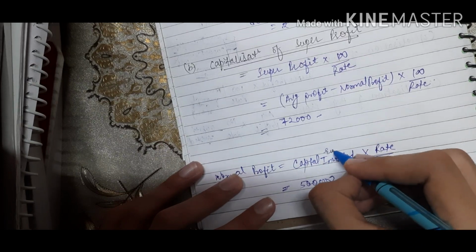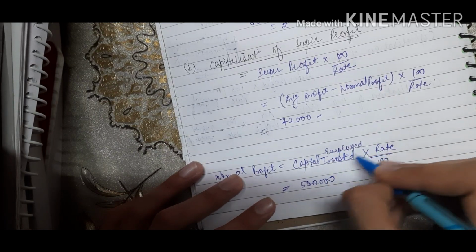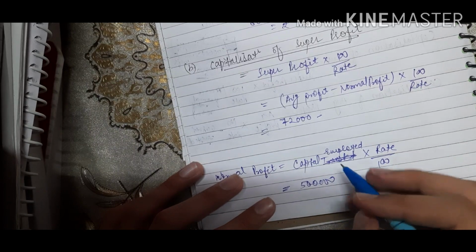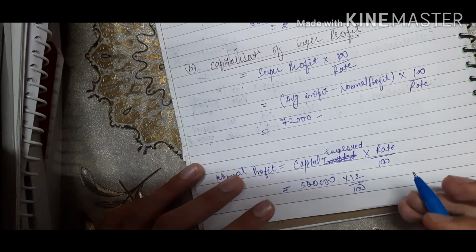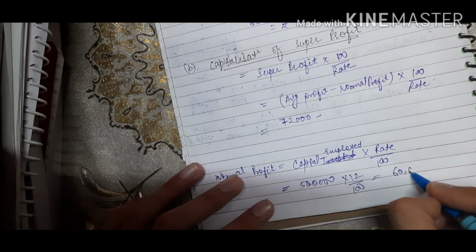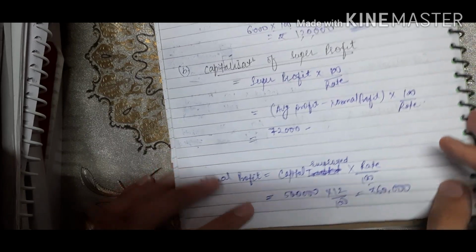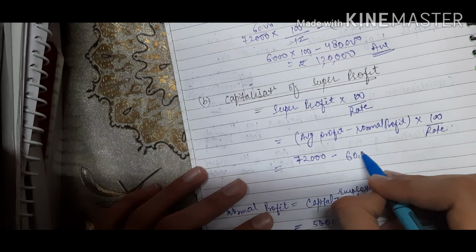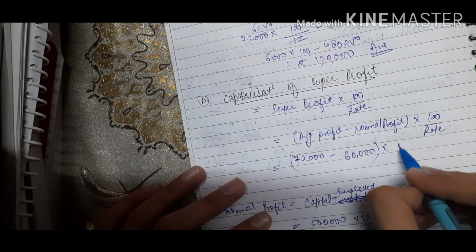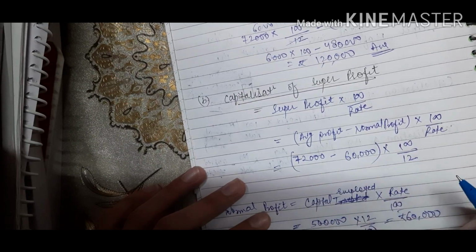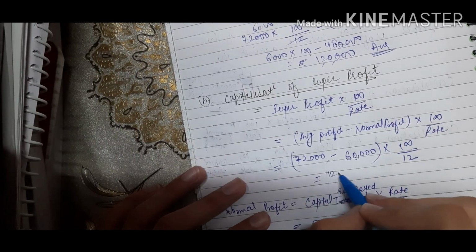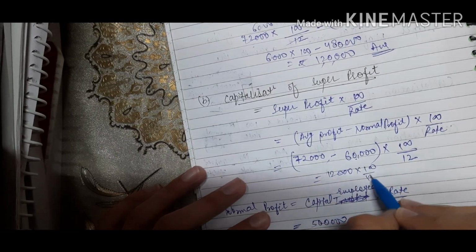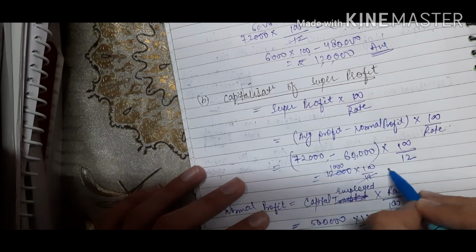I will say capital employed. Okay, so 5 lakh into 12 by 100, then we get 60,000. This 60,000 we put here in the formula into 100 by 12. So we get 72 minus 60, 12,000 into 100 by 12, 1,000 and 1 lakh.